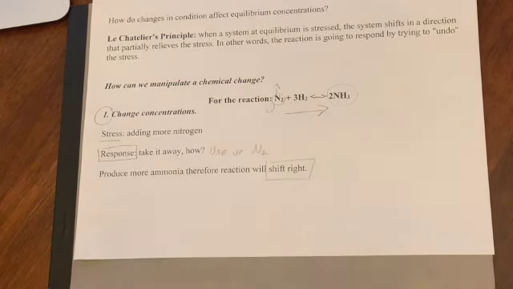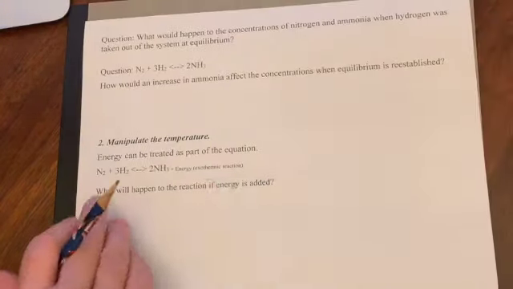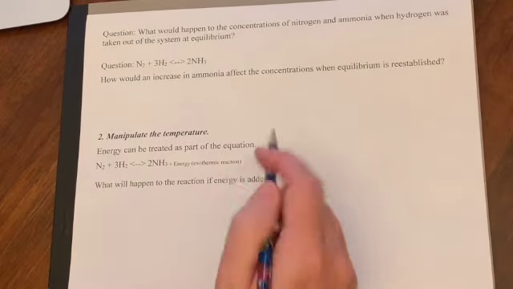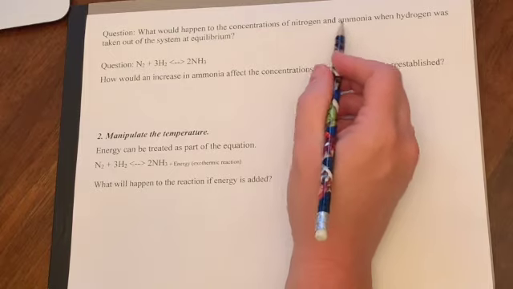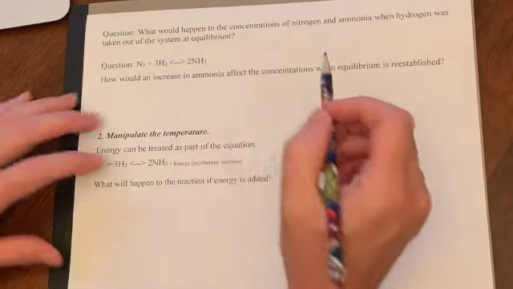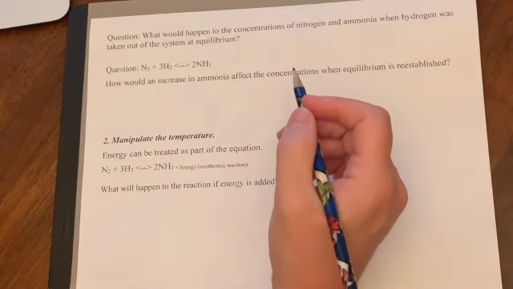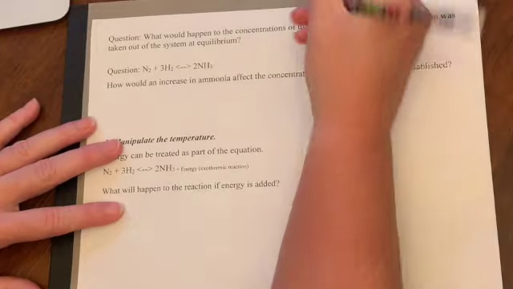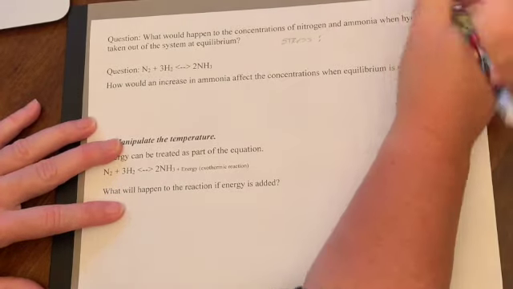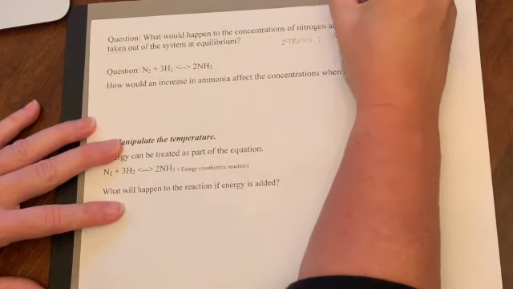Okay, so let's continue. It's okay if this is a little unclear at first. The more practice you do, the better you're going to get. What would happen to the concentrations of nitrogen and ammonia when hydrogen was taken out of the system at equilibrium? So what is your stress? The stress is that hydrogen was taken out, so H2 was taken out.